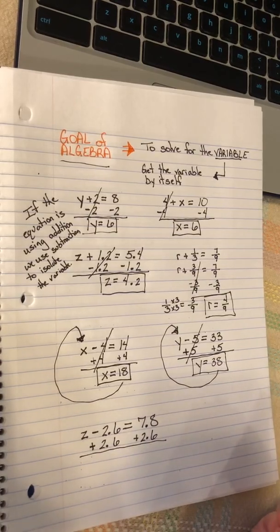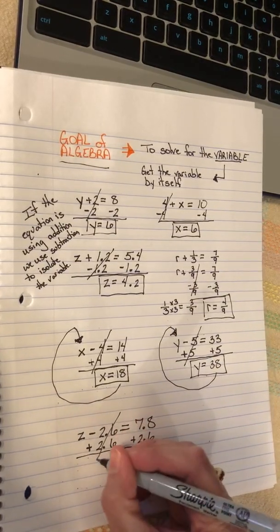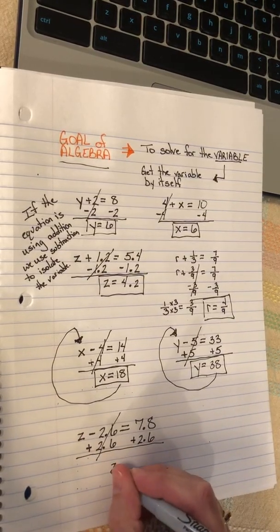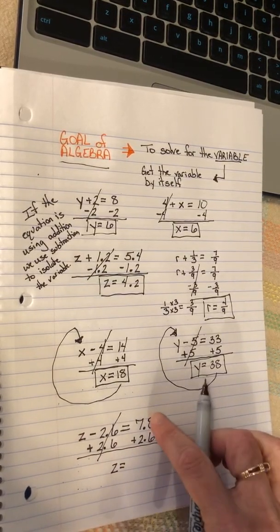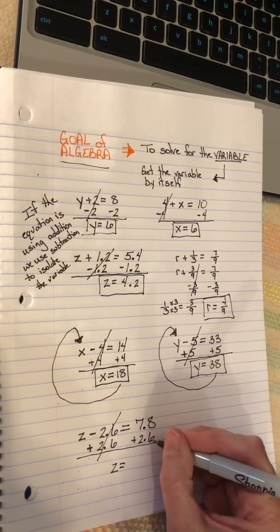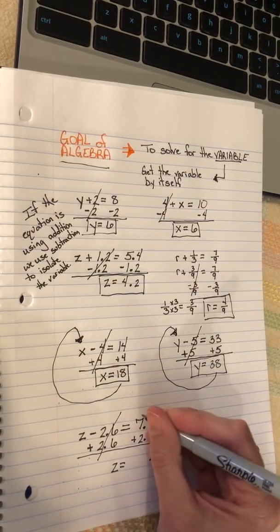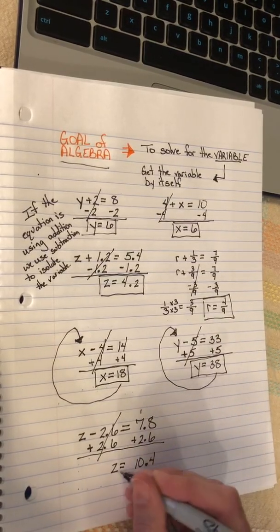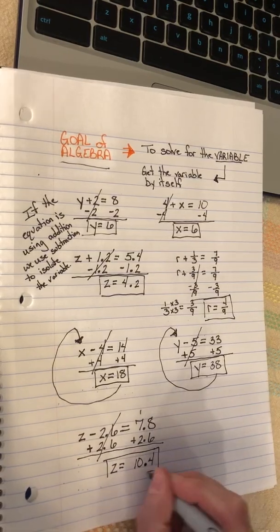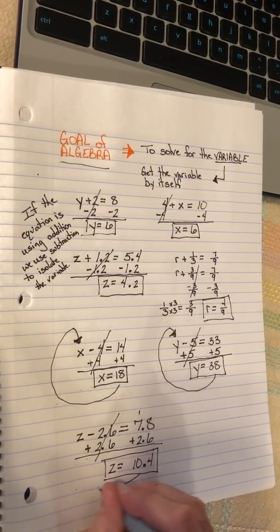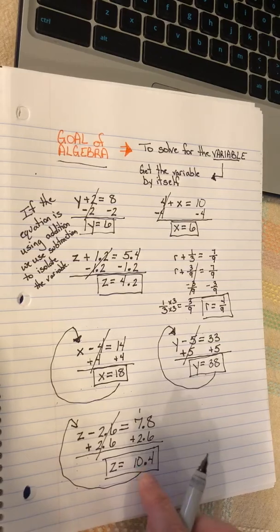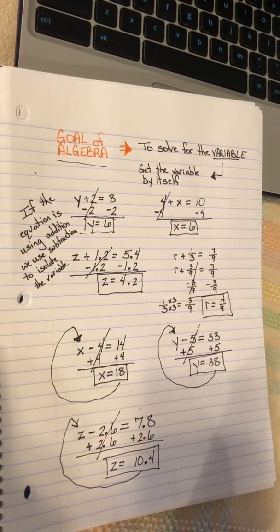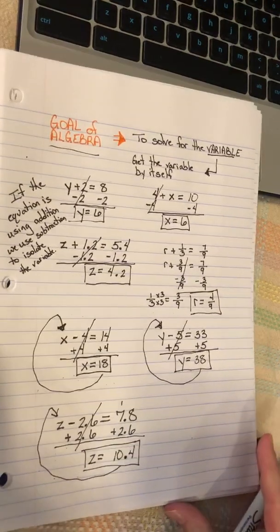Draw the equal sign. The 2.6's cancel out to 0. Bring down the z. Add up this side. 8 and 6 is 14. Carry, and we get 10.4 as our answer. If we were to plug it in, yes, 10.4 minus 2.6 will give you an answer of 7.8.